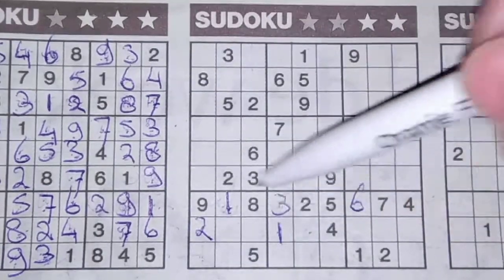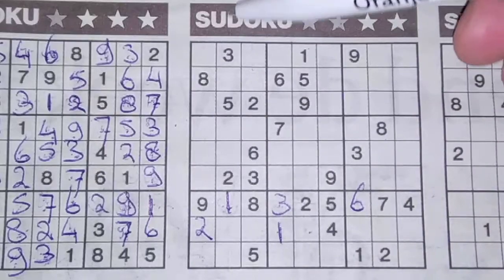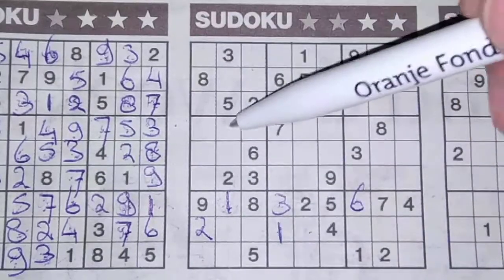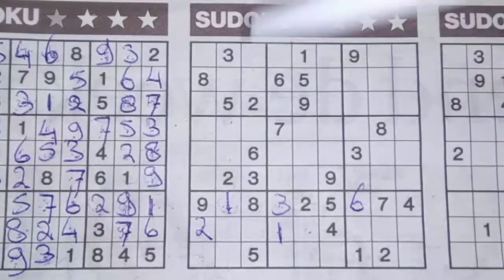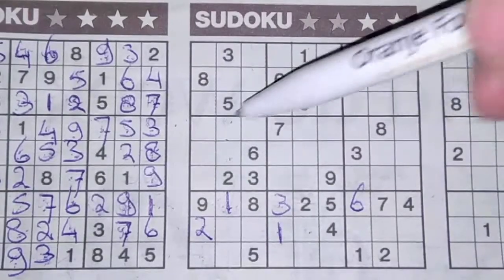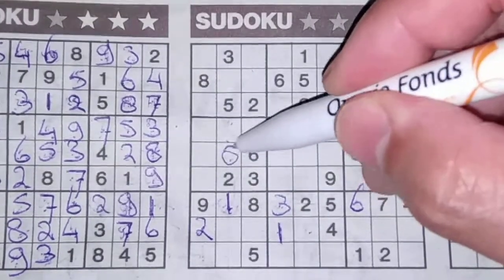8 in the first column, 8 in the third column, so in the column between, the only two places for the 8 should be here or there, but I see here an 8, no 8 there. 8 should be here.